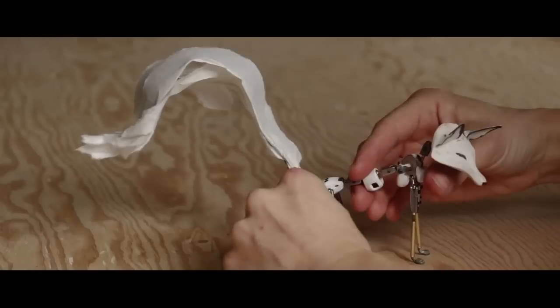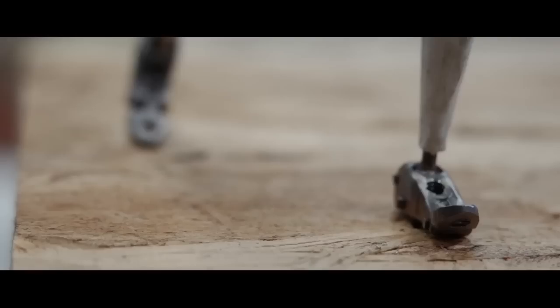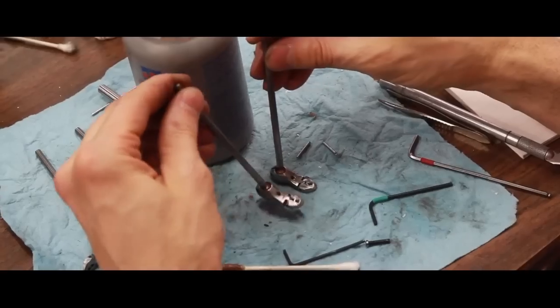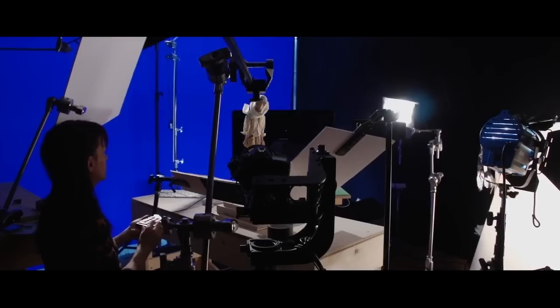Stop motion is all about movement, and when you're building armatures for a stop motion puppet, at a very basic level, it's our job to make the animator's job as easy as possible. So the biggest part of stop motion is just making sure that nothing that's not supposed to move is going to move, to make sure your puppets are properly rigged.